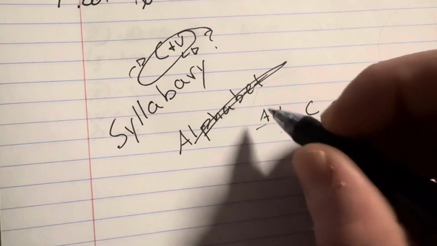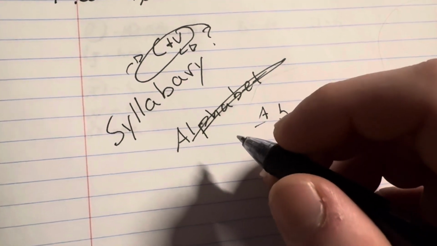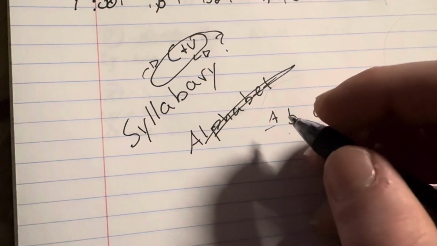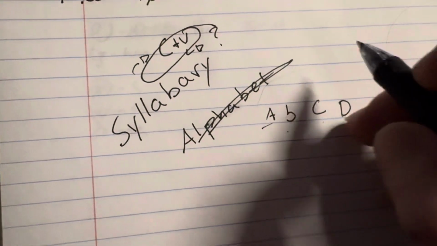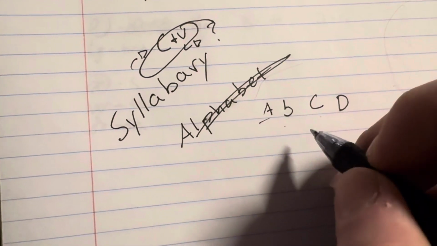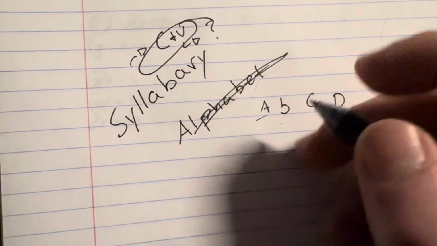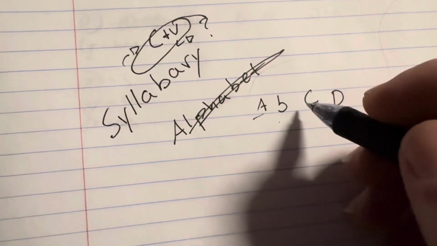So A in English can be a few different sounds. Vowels can change a lot in English. But most of the consonant letters are pretty rigid, right? We have B, which is basically, well, we know what the sound B makes. C can be either S or K. D, well, we know the sound that makes.